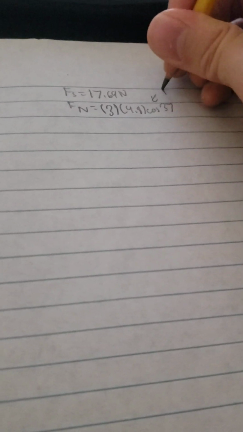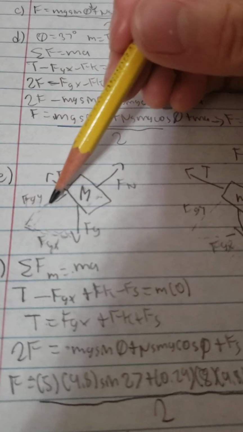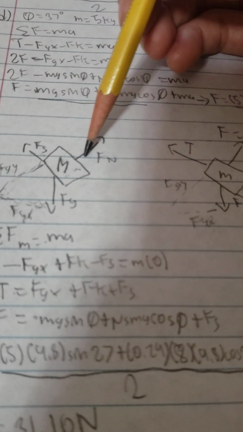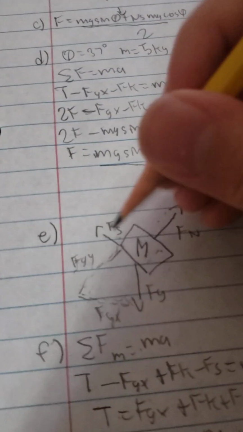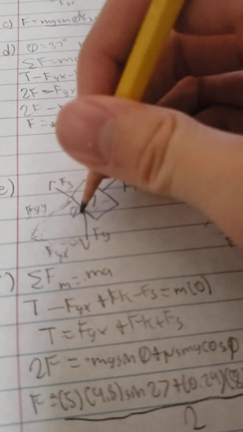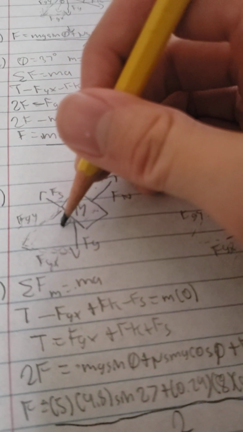3, 1.8, and cosine of 37, because Fn equals Fg of y. According to the diagram right here, this Fg of y is pointing down, and Fn is pointing up, they're both on the vertical axis. So that's why. And we use cosine because the angle is here, it's on the y, so Fg of x now will be sine, and Fg of y will be cosine.